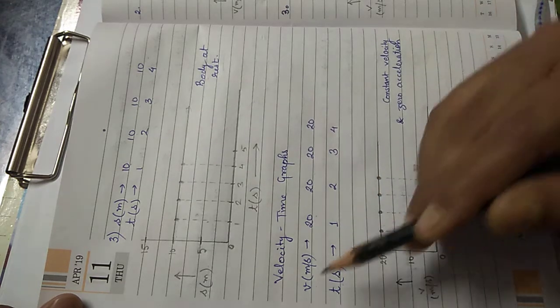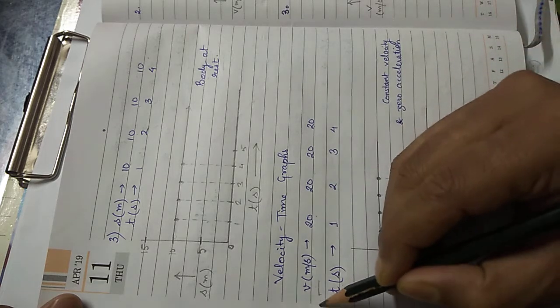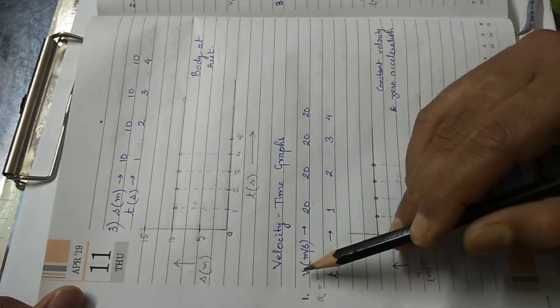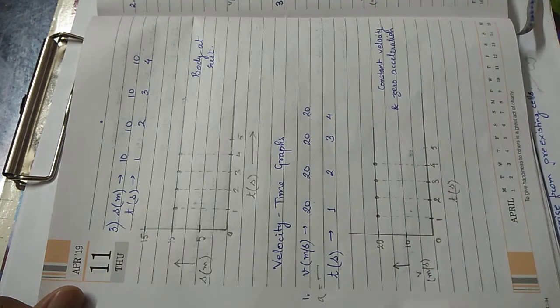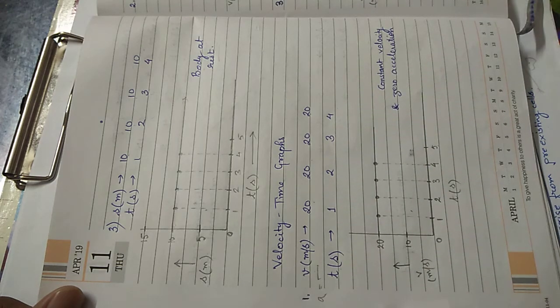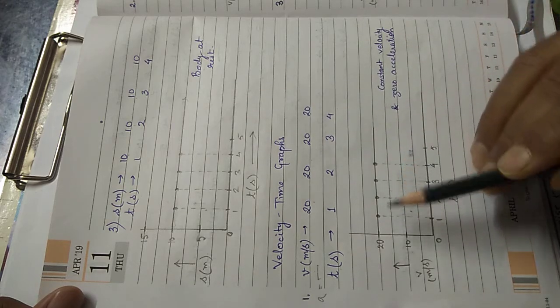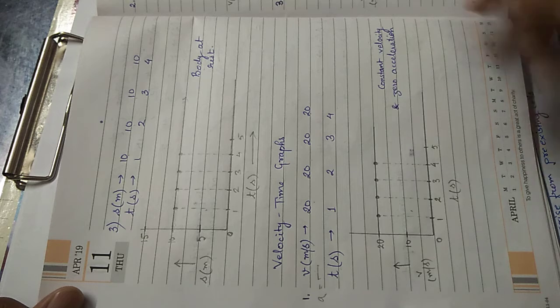So velocity by time, what will any velocity time graph give you? It will give you acceleration, because velocity by time is your acceleration. So if someone asks what we get from the velocity time graph line, your answer will be that from a velocity time graph line we get the acceleration of a body.